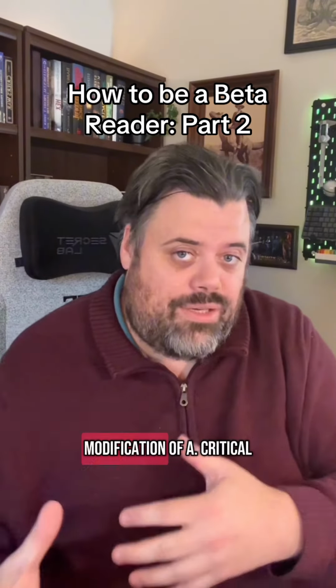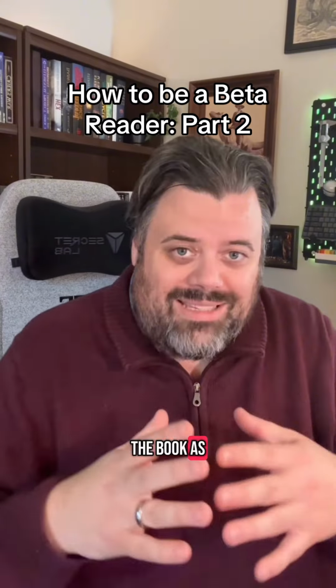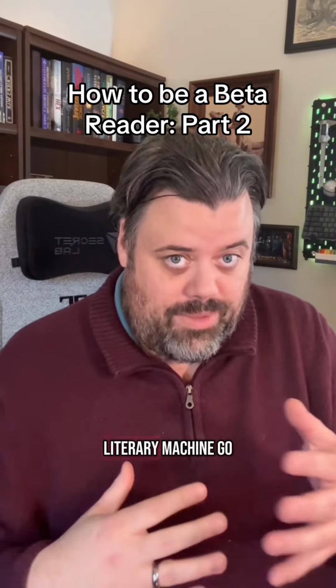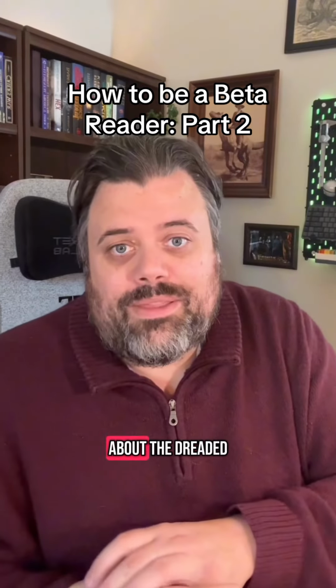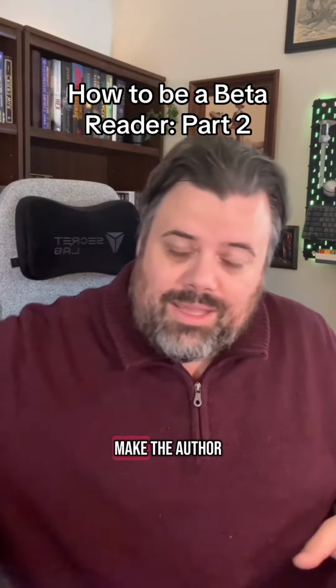This is a modification of a critical approach I was taught in journalism school, and it really does allow you to both view the book as a whole, but also dissect the individual sections to see how they make this literary machine go. In the next video, we'll talk about the dreaded feedback discussion and how you can structure it in a way that doesn't just make the author jump through a window.